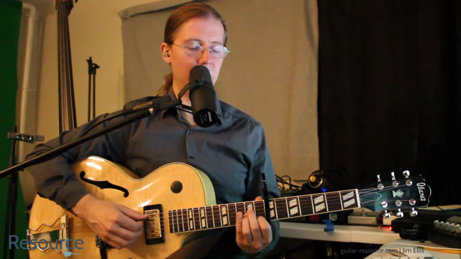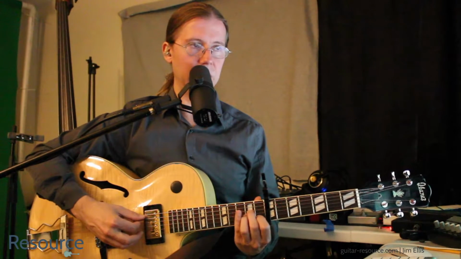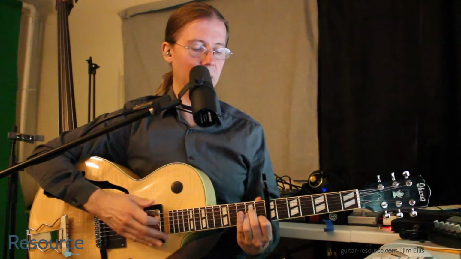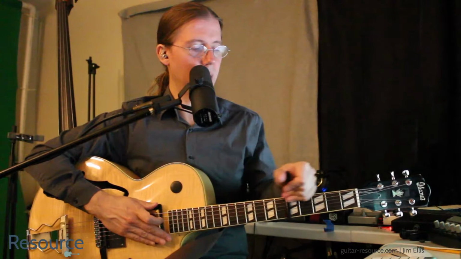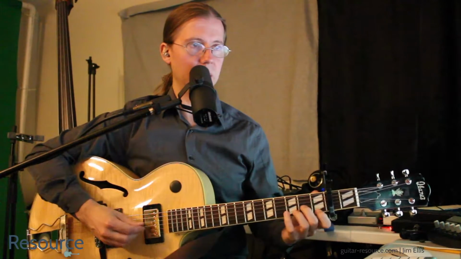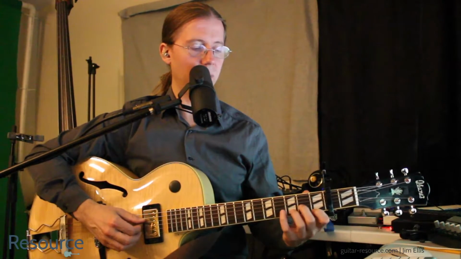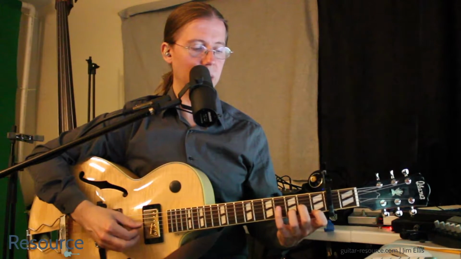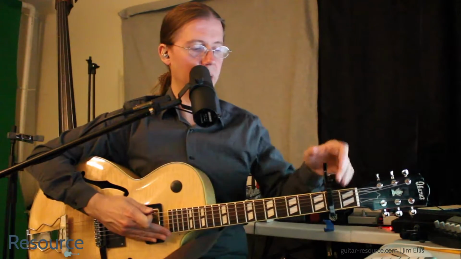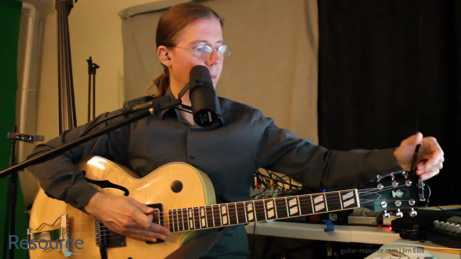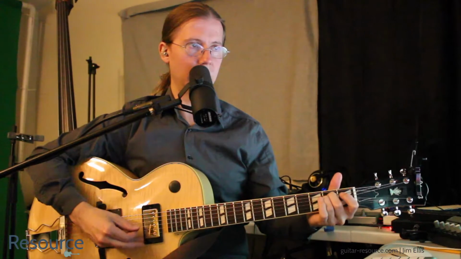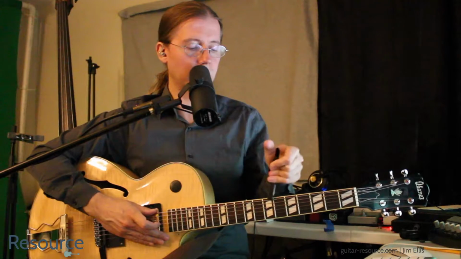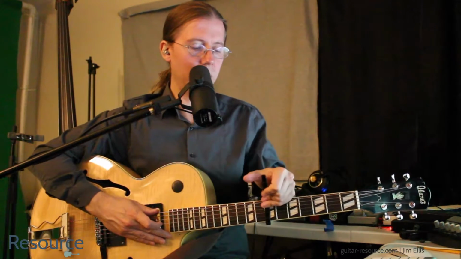Now, if we compare the middle 4 strings, let's say E, B, E, G, compare that to the D minor shape with the Capo on the 2nd fret. We have the same 4 notes, E, B, E, G, and again, we have those same notes an octave lower on the low 4 strings with the open chord, the open E minor chord.